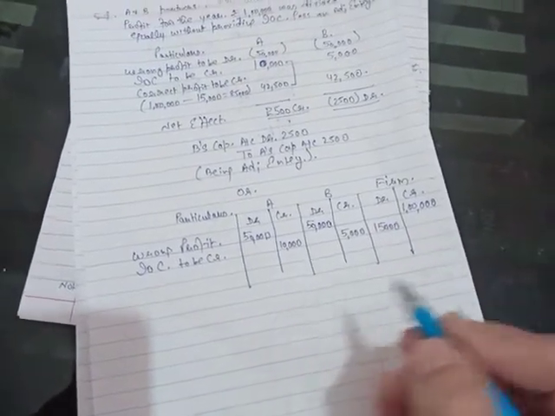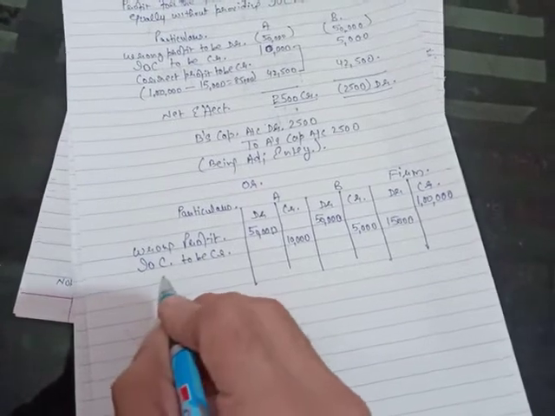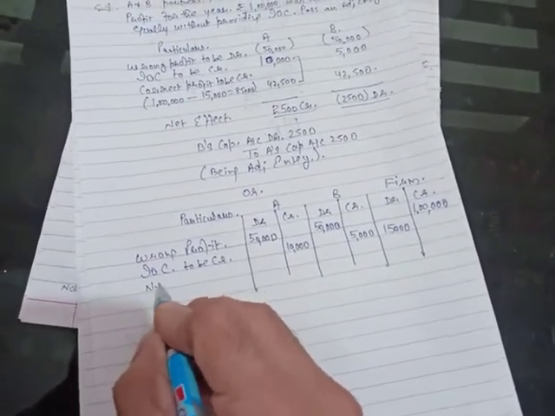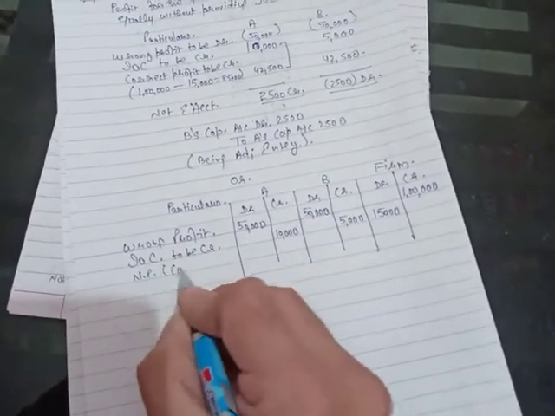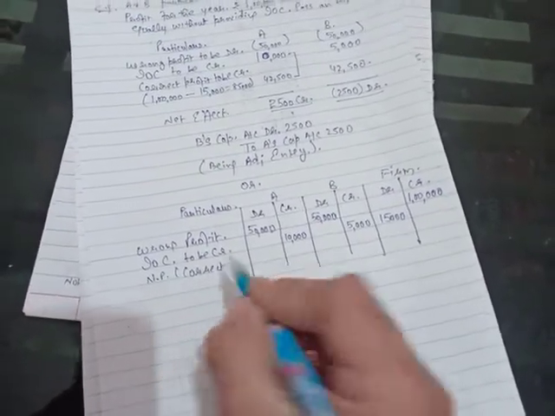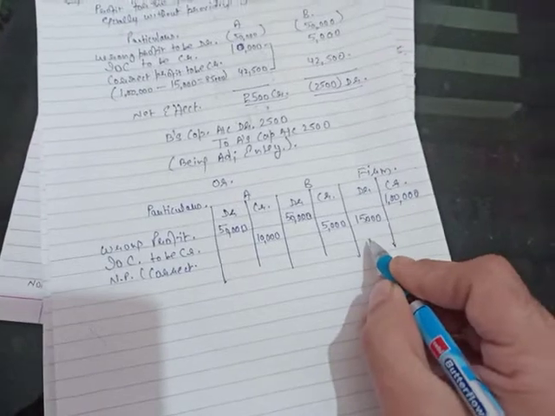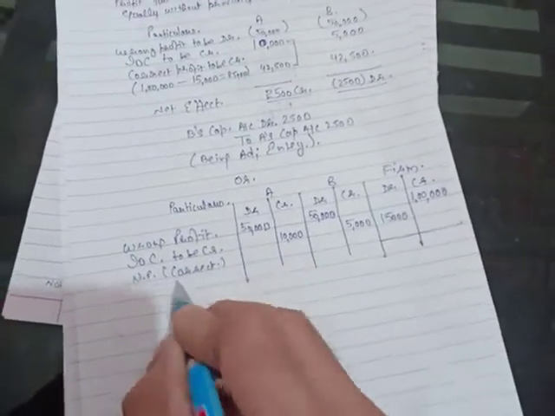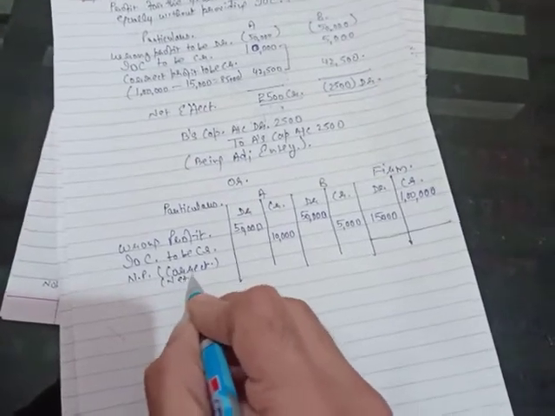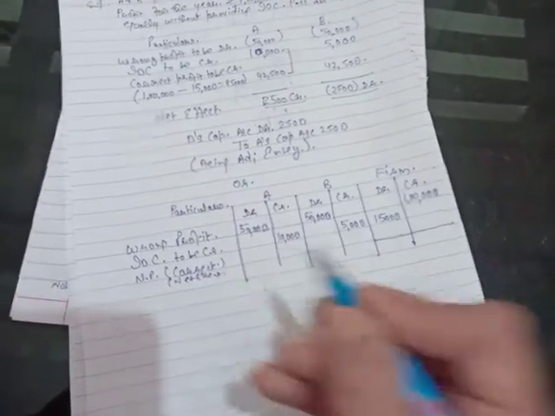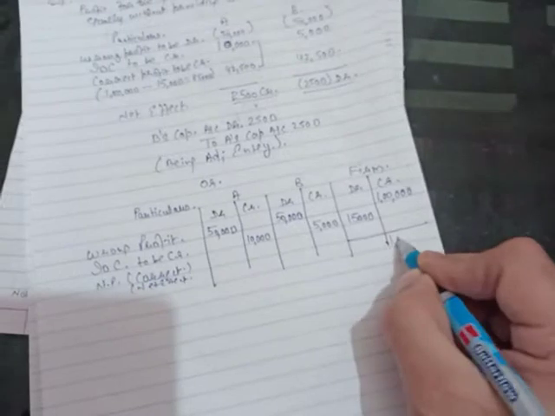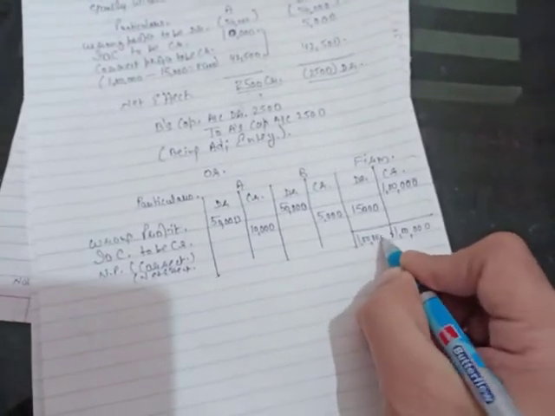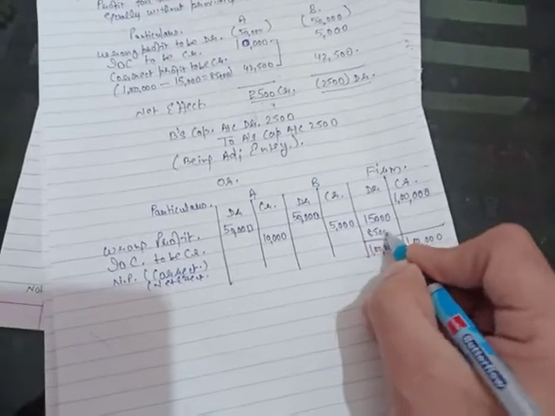Now the correct net profit, we can call it the net effect also, is 1 lakh minus 15,000, 85,000.